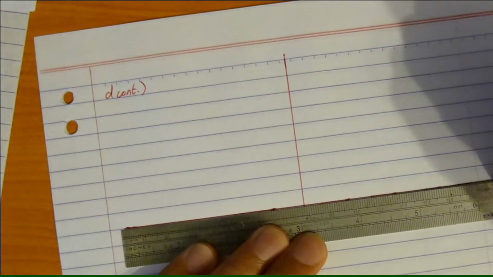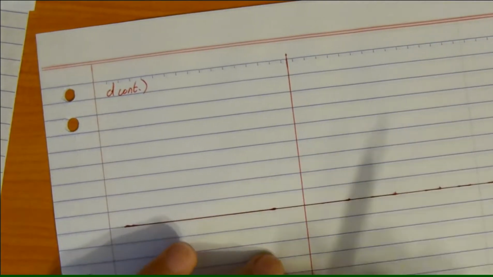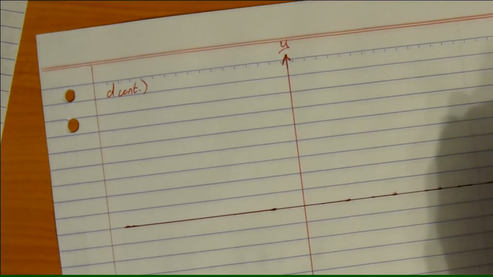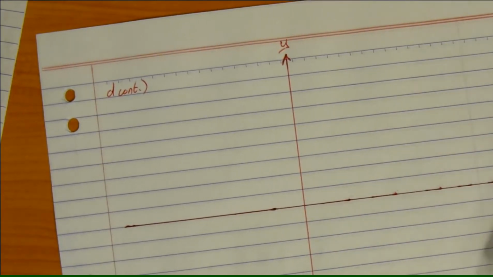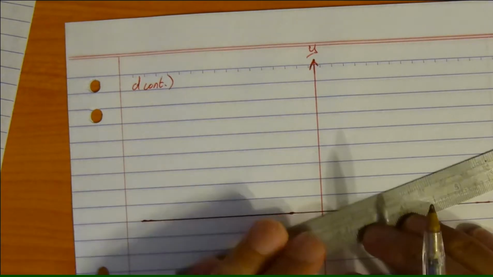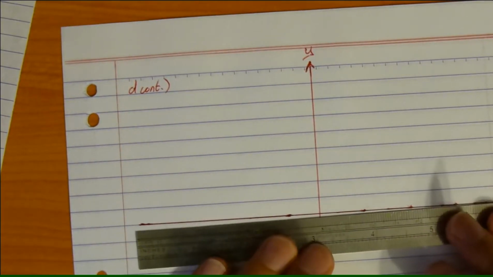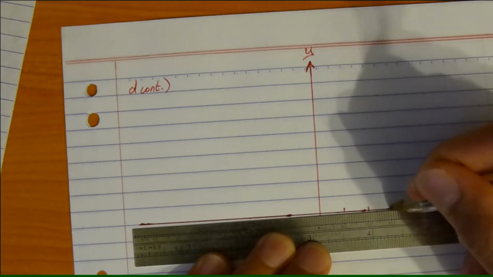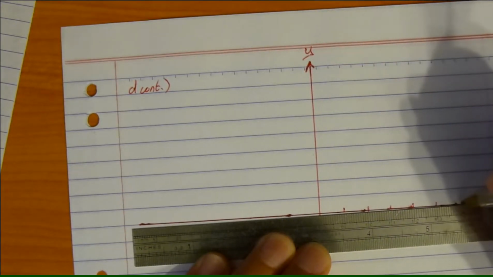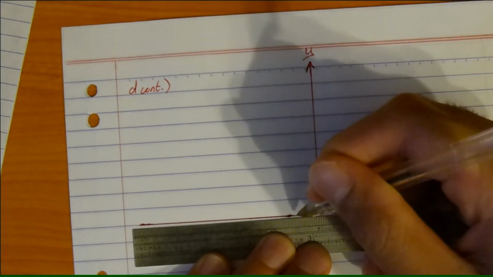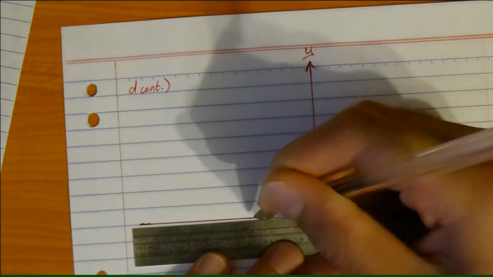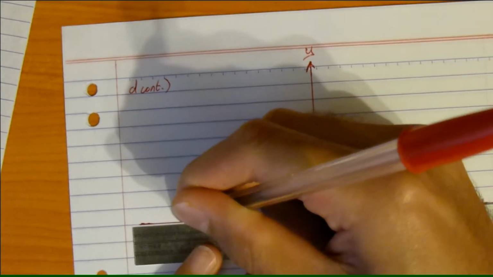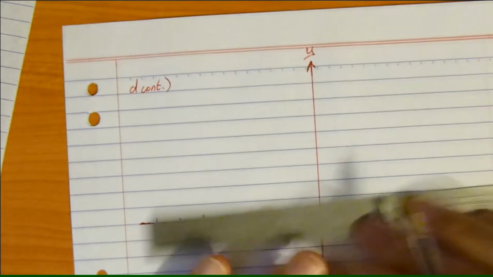Now the paper that I'm using is about 7 millimeters lined in the vertical direction, and I'm just going to use centimeters on my x-axis. So it takes a bit of practice to get the speed as well. Okay.